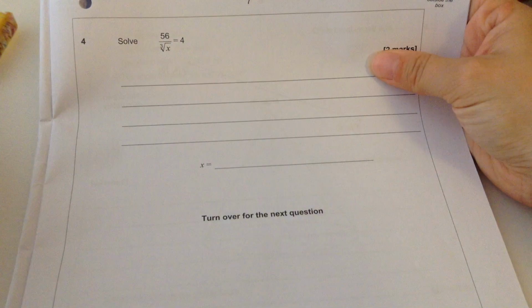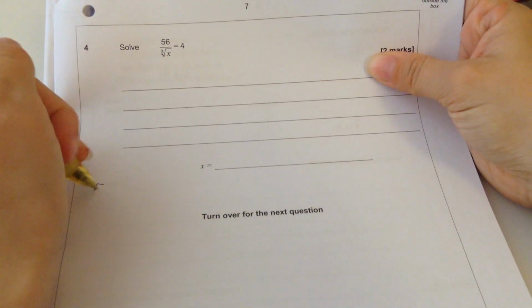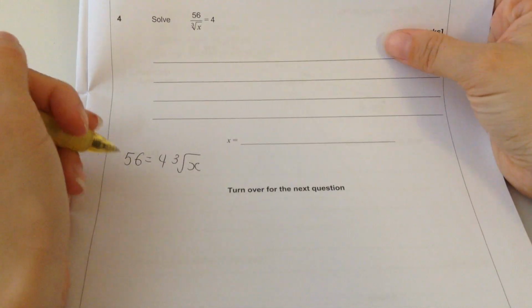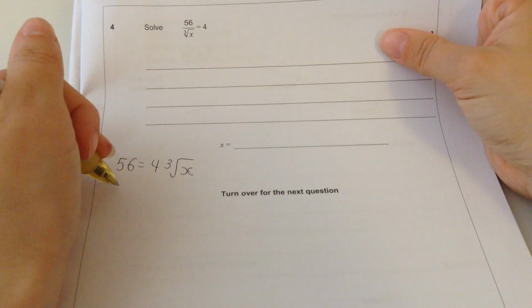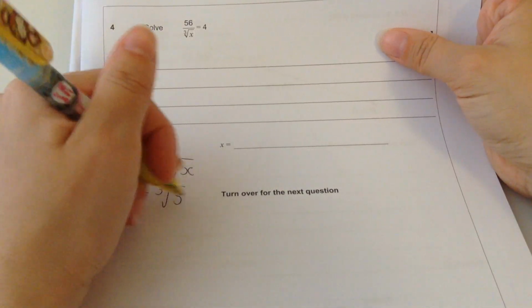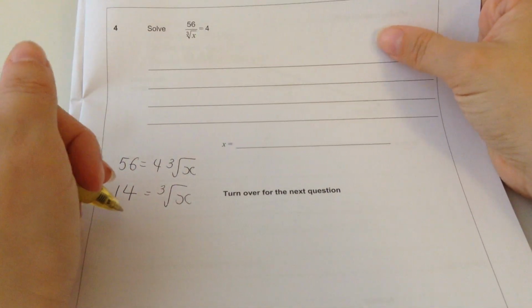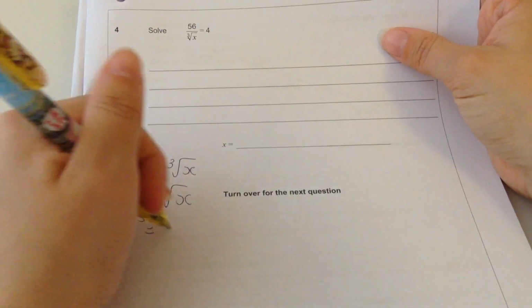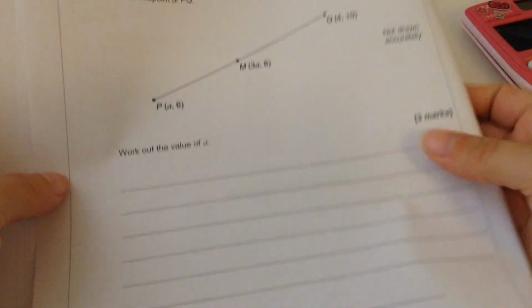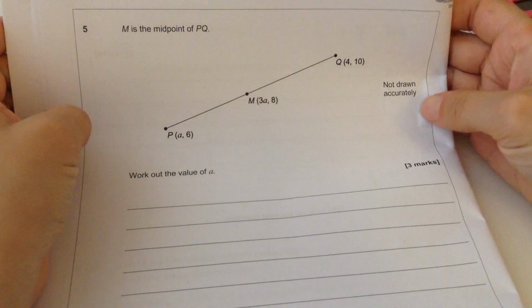Okay, solve that. Alright, so I'm going to times both sides by cube root of x. I'm going to divide both sides by 4. And then I'm going to cube both sides. I don't know what that is, but yeah. I've got my calculator right here, I could work it out, but I can't be bothered.